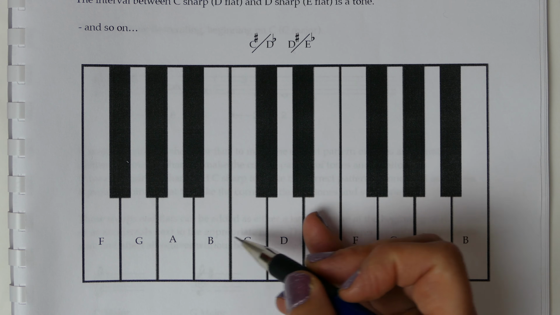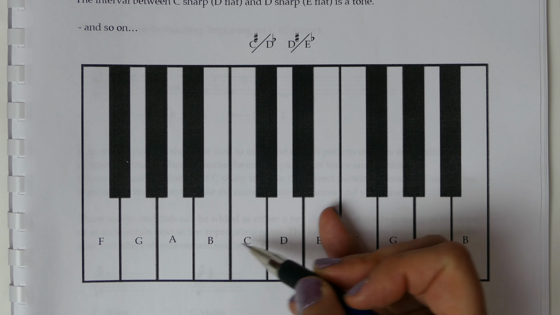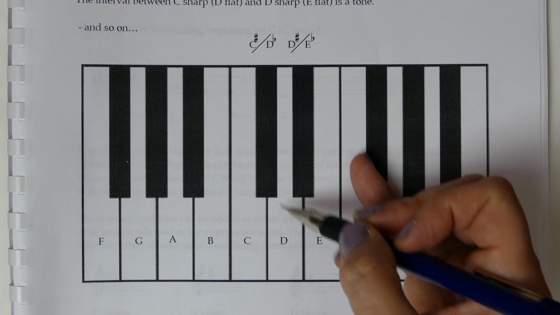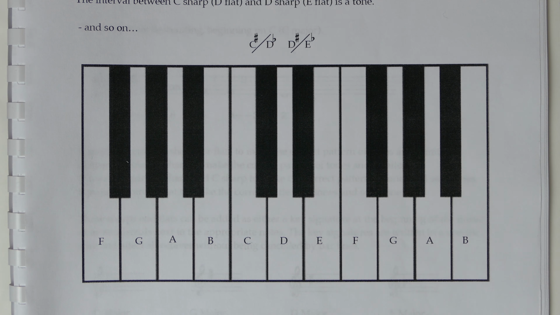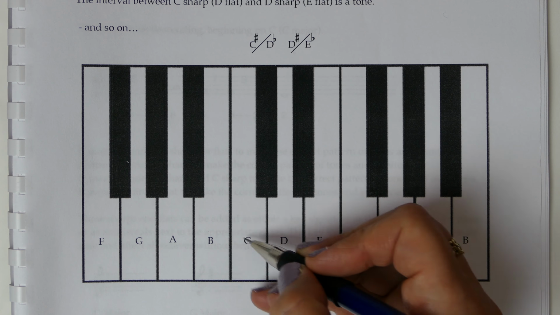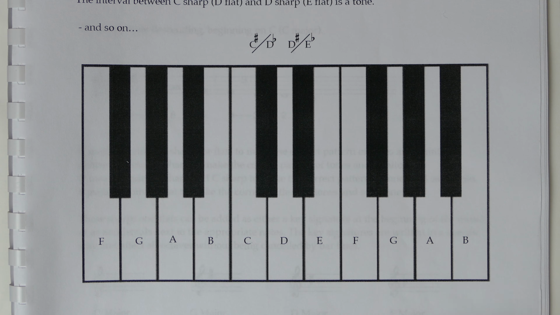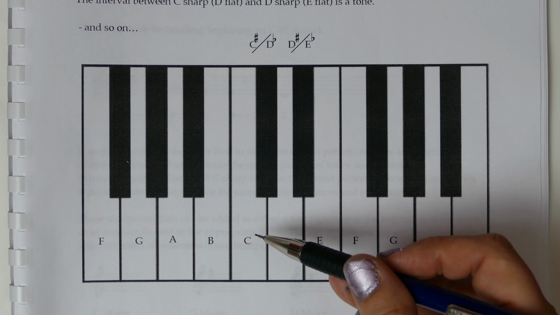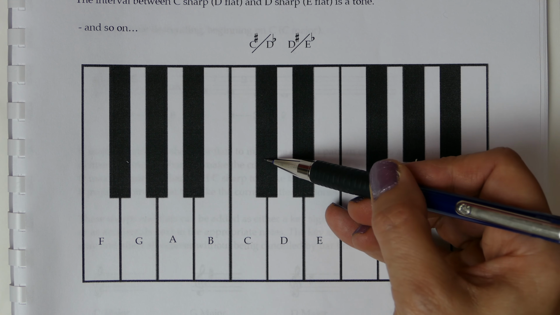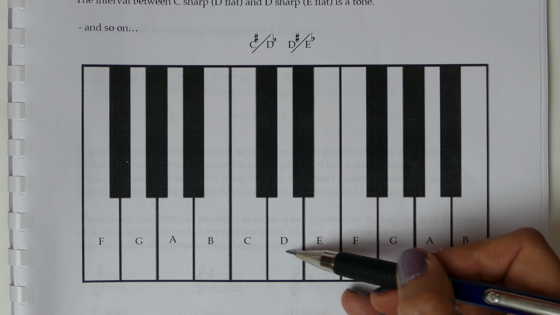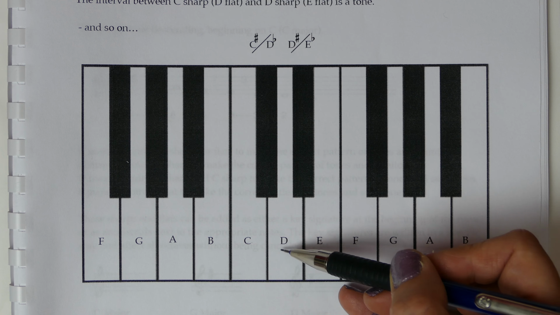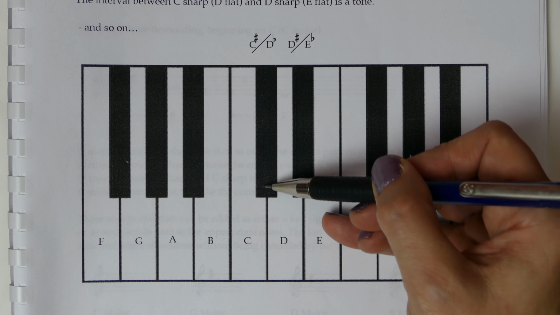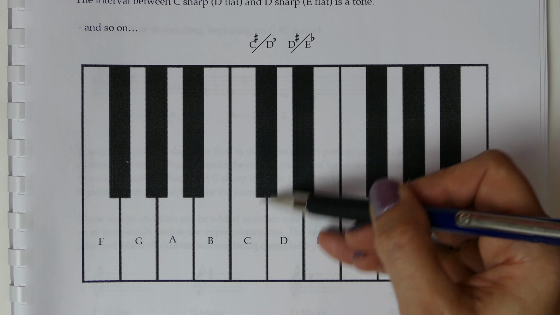A semitone is literally next door notes. Whether it's black or white is irrelevant. It's just literally next door notes. That's a semitone or a half step. And so a full tone or a full step is two halves. So from C, half to D is a full step or a tone, whereas from C to C sharp or D flat is a semitone.